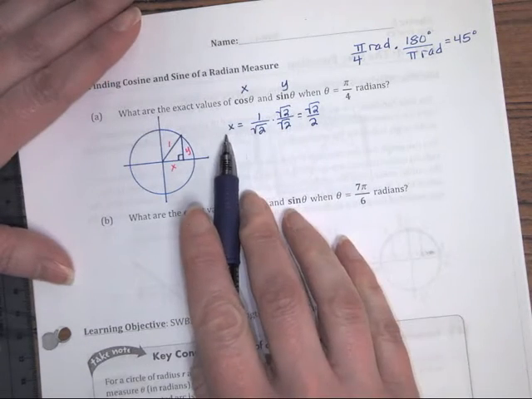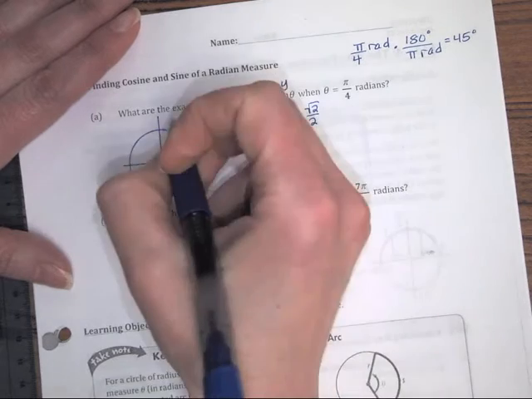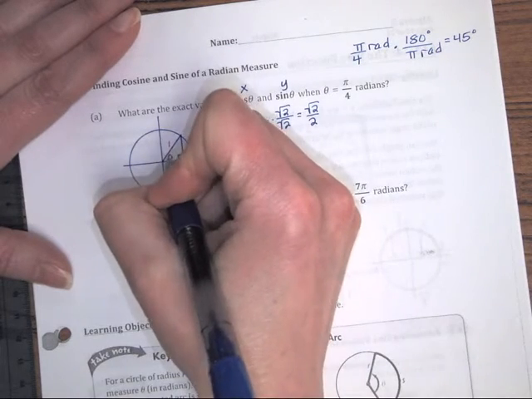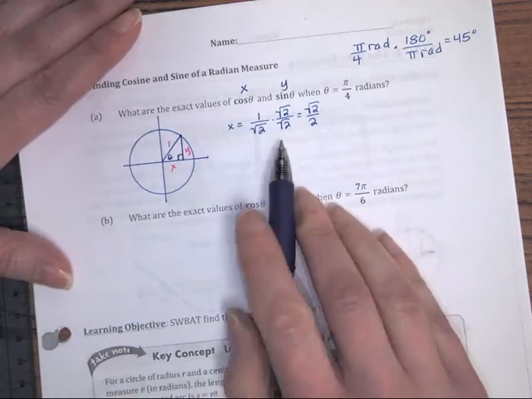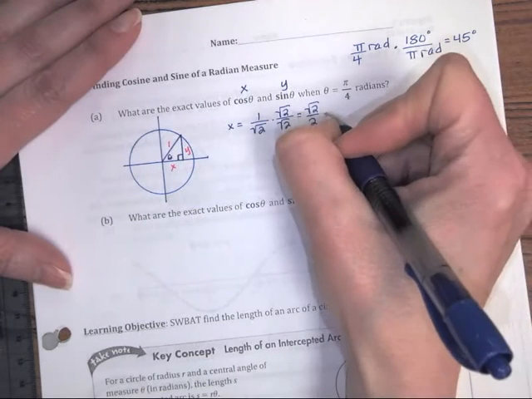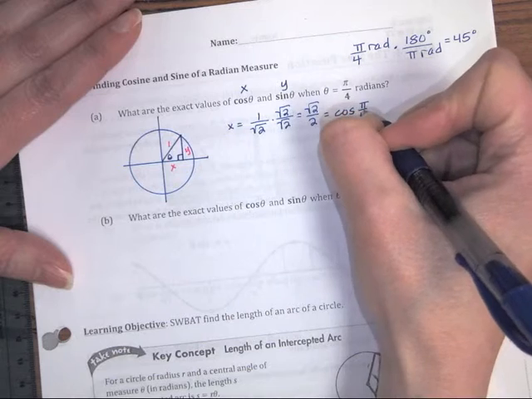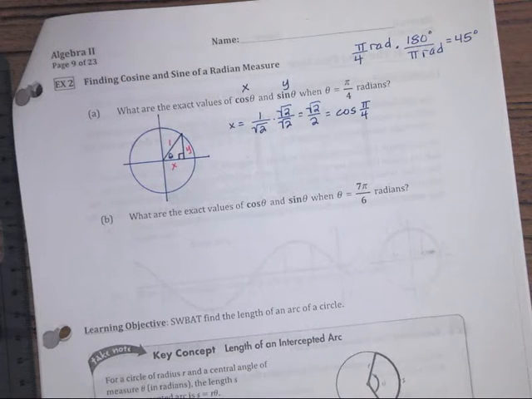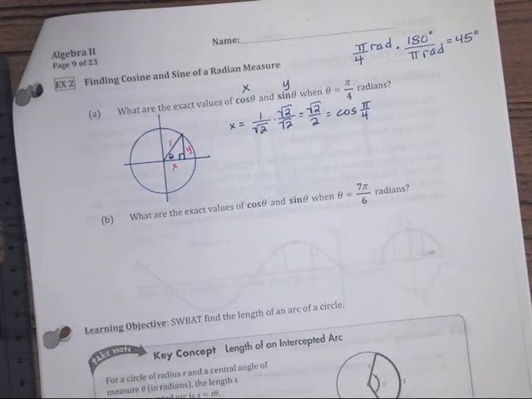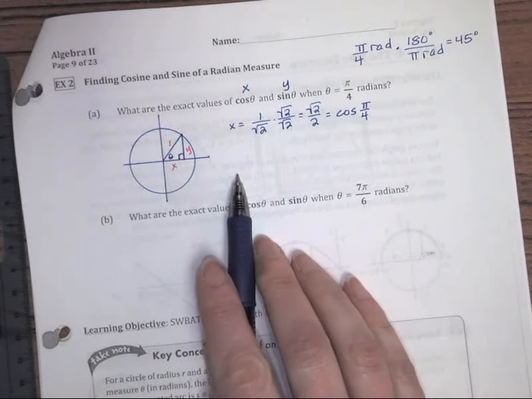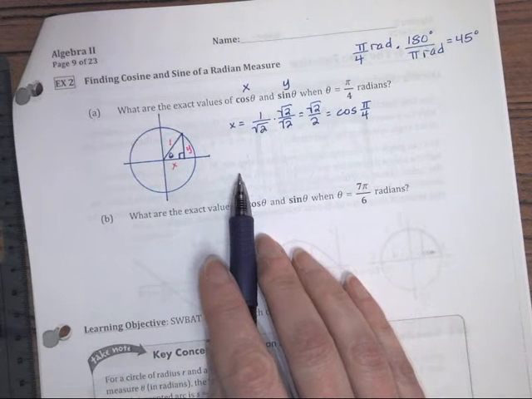Now, since that is our X value, let's put our little theta right there. This happens to be cosine of pi over 4, all right? Because cosine is our X value. So let's go ahead. What is the Y value then? The same thing, right?